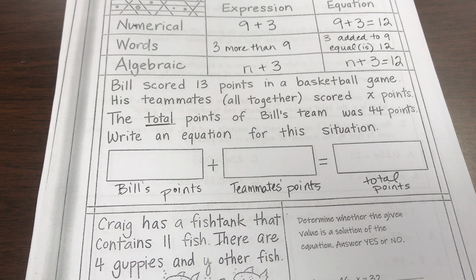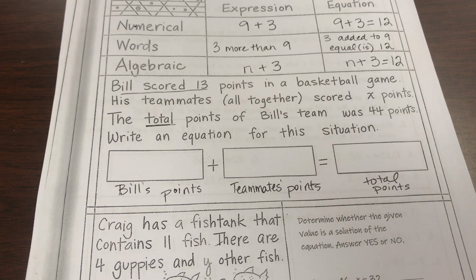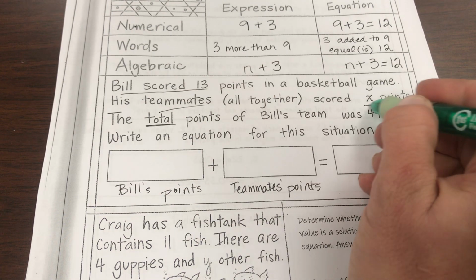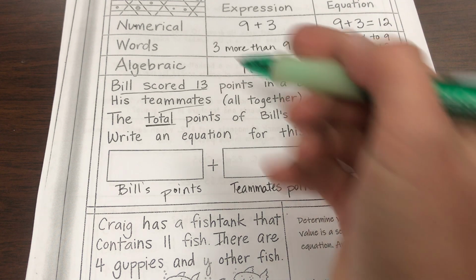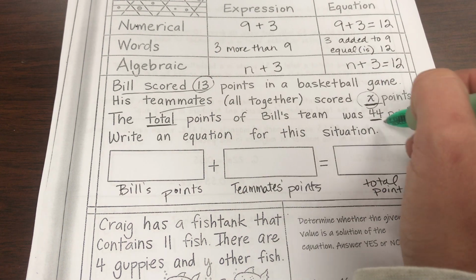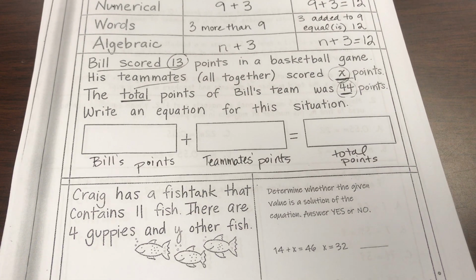Okay, so they're helping you set up an equation. And so they gave you that Bill scored 13 points, the teammates scored X points, and the total is 44 points. So however you want to do it, if you want to circle the numbers, if you want to underline them and put arrows to them, however you want to do it, that's up to you.